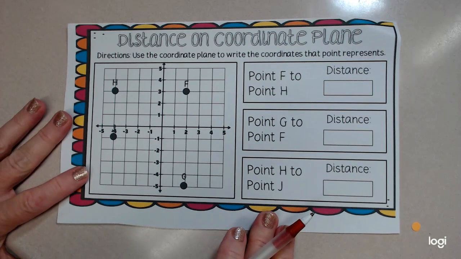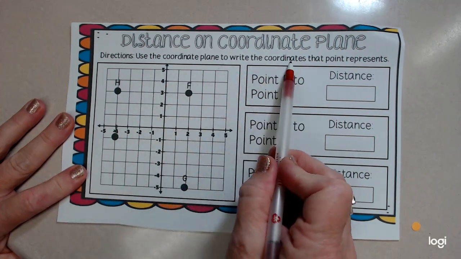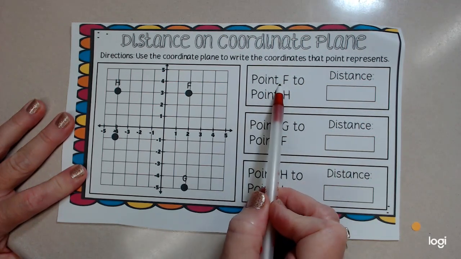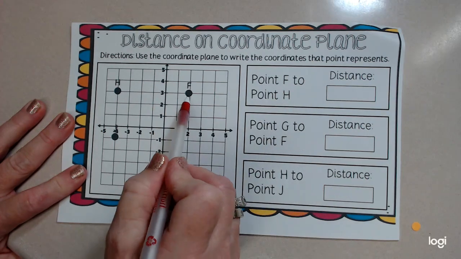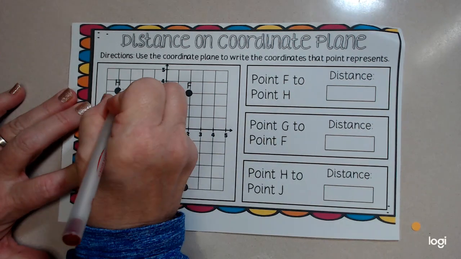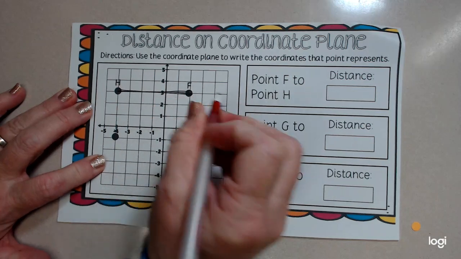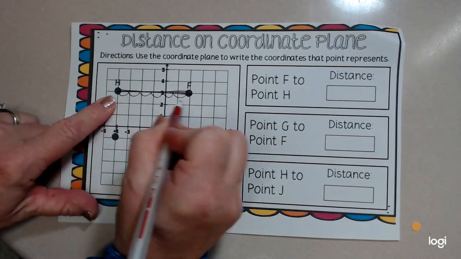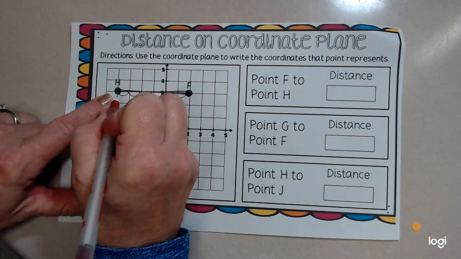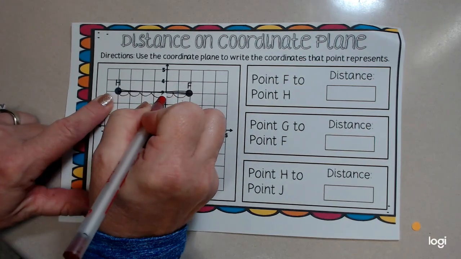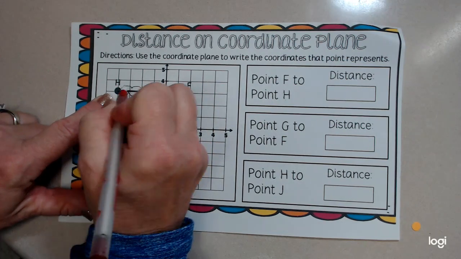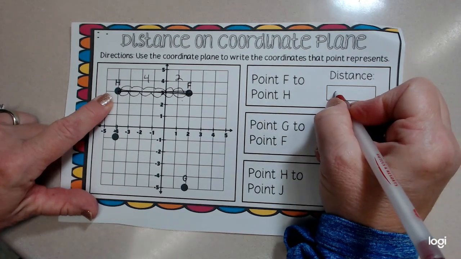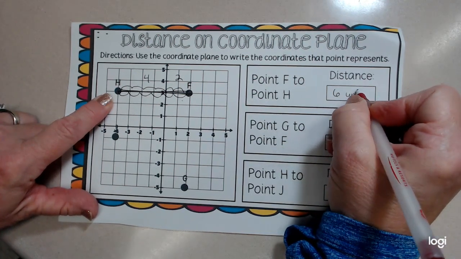Okay, so in our next slide, it says use the coordinate plane to write the coordinates that points represent. So we want to find the distance from point F to point H. Here's point F, here's point H. This is considered a horizontal line. Let's find the distance. 1, 2, 3, 4, 5, 6 boxes. Let's do this to double check. Here's the absolute value. H is 4 spots away, and F is 2. I got 6 again, so I'm going to type in here the distance is 6 units.